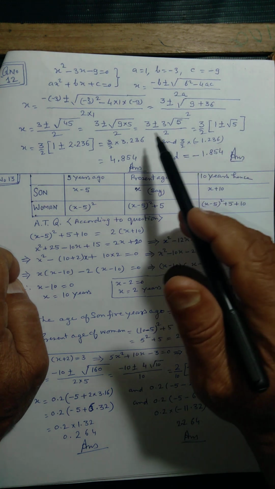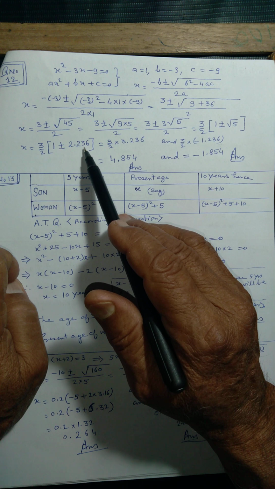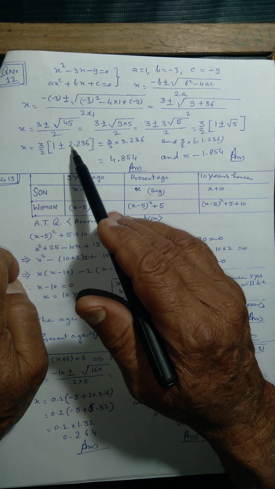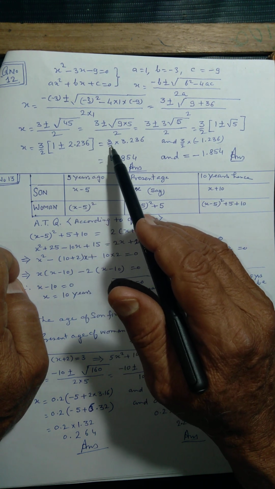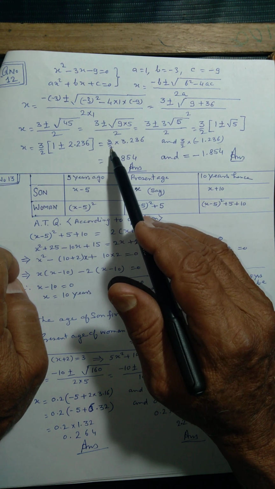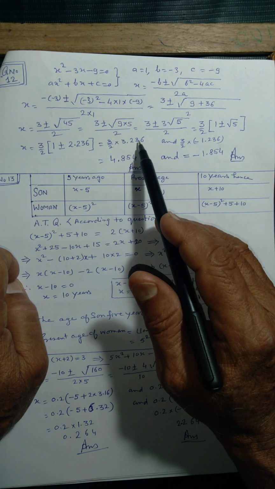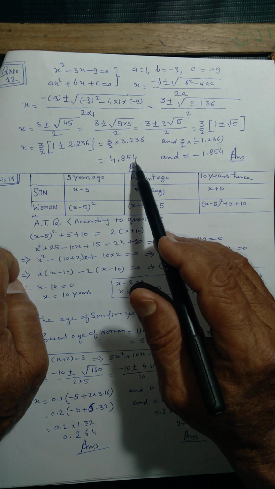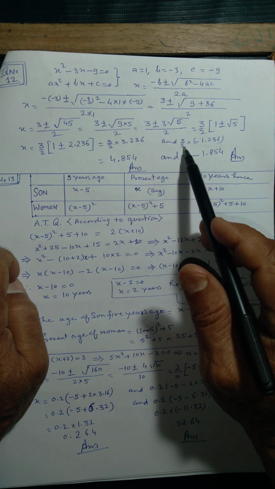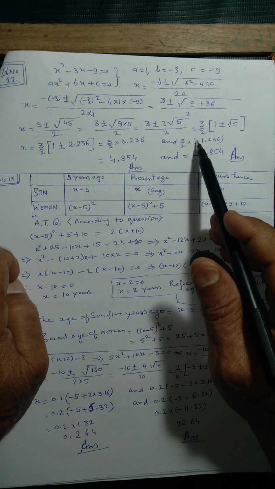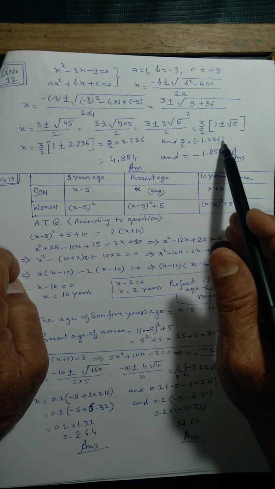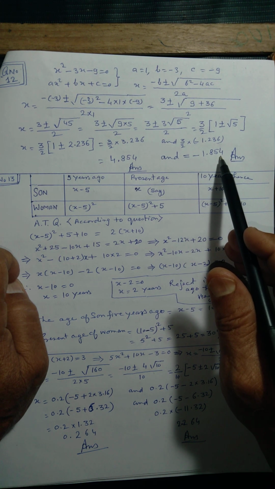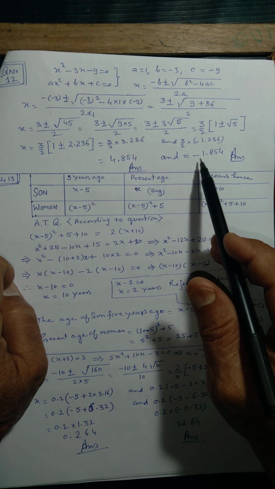The value of root 5 is 2.236. So 3 by 2 inside the bracket, I have written 1 plus minus 2.236. If we further solve it, so 3 by 2 into 3.236, if you just solve it, you will get 4.854. And 3 by 2 inside the bracket minus 1.236, the answer will be minus 1.854. This will be the required answer for question number 12.